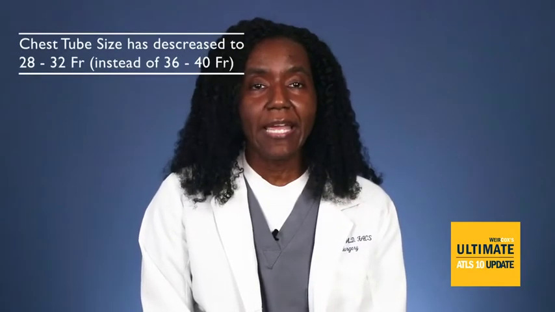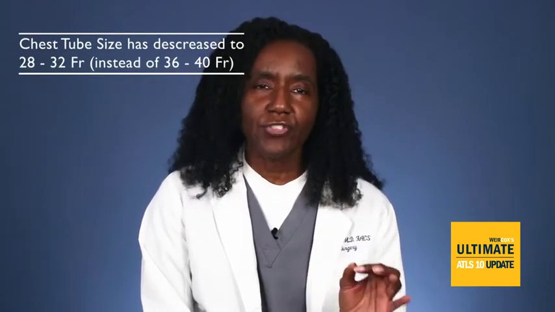Rapid finger decompression prior to definitive chest tube placement is also mentioned as a potential treatment for tension pneumothorax. You can see this demonstrated on page 66, figure 4.2. For a massive hemothorax, the recommended chest tube size has been decreased to between 28 and 32 French instead of 36 to 40 French. Review the new algorithm for traumatic cardiac arrest found in figure 4.7 on page 71.